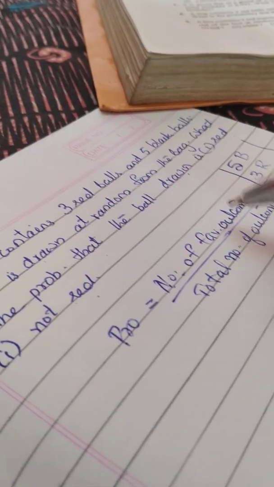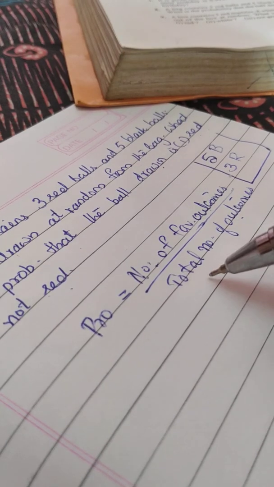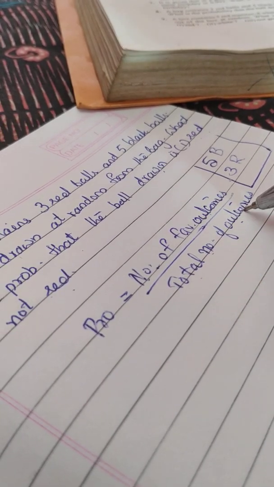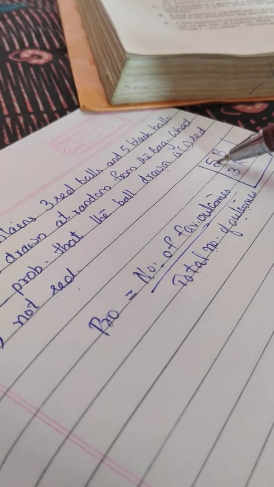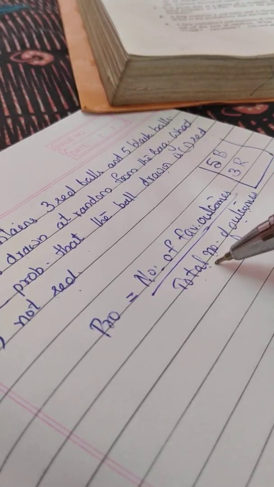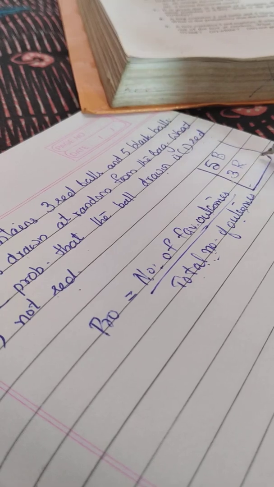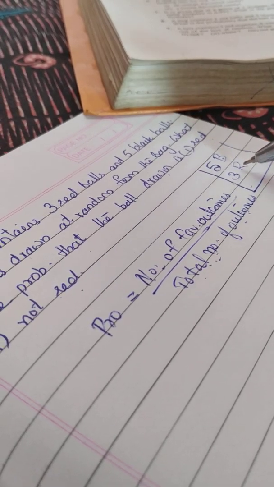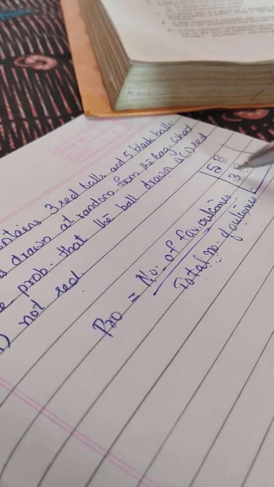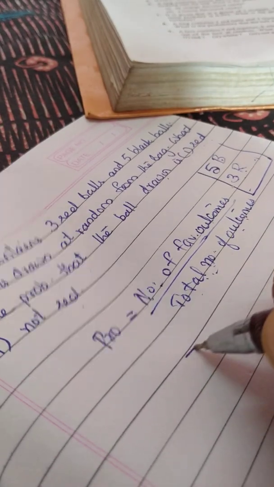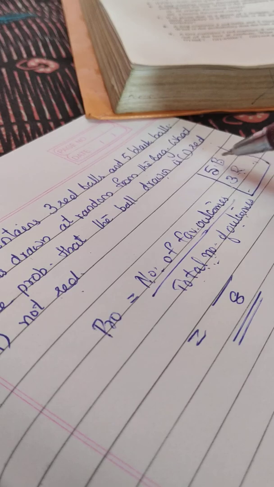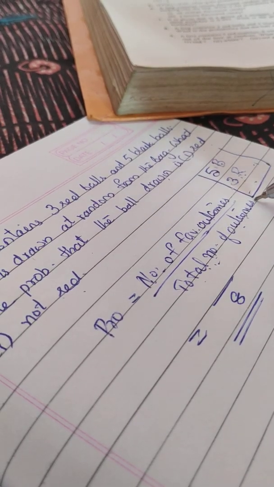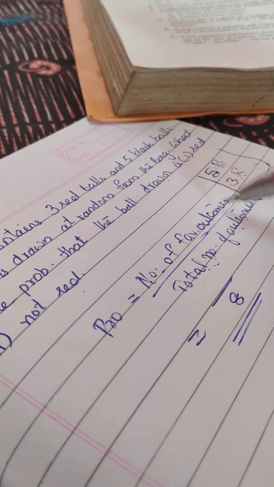So always in these types of questions, try to find the denominator. The denominator is the total number of outcomes. Here the question has a bag which contains balls, and there are 5 black and 3 red balls. So the total number of outcomes means the total number of balls in the bag. 5 black and 3 red means in total there are 8 balls. So the denominator value will be 8. So 8 stands for the total number of balls in this case. So always try to find the denominator while finding the probability.